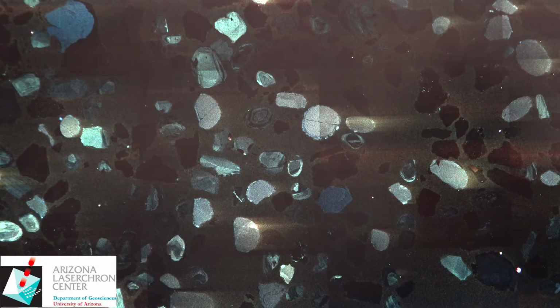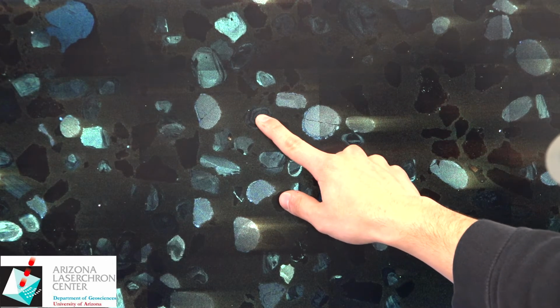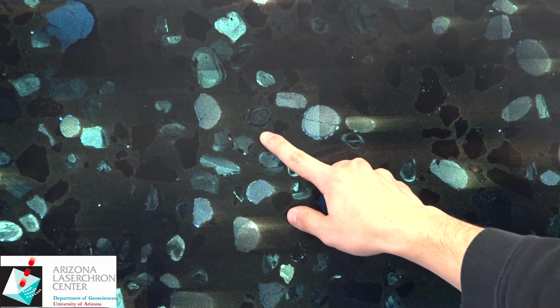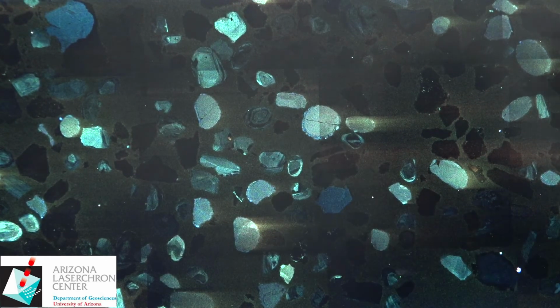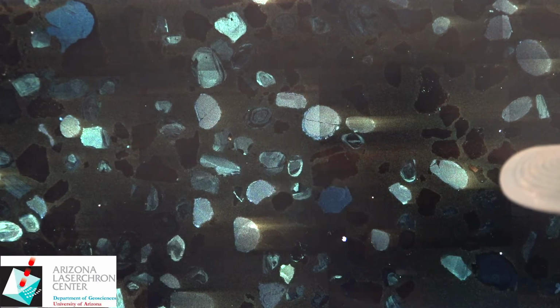There can be very bright grains to very dark grains, but for the most part, the easiest way to distinguish a fluorescing zircon from anything else is the presence of oscillatory zonation. For instance, this grain, even though it is rather dark, you can see there's these pretty typical oscillatory growth zones of an igneous zircon. However, homogeneous growth is very common, which we observe in this grain and this grain here.